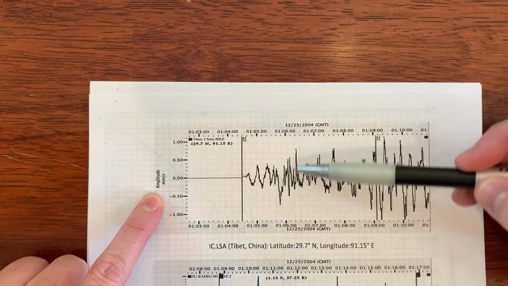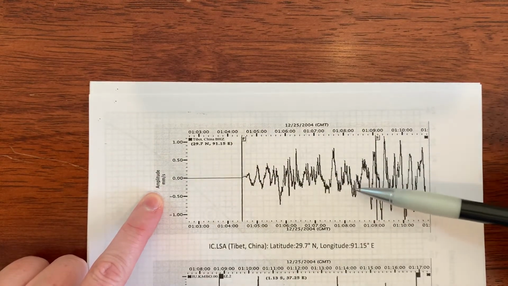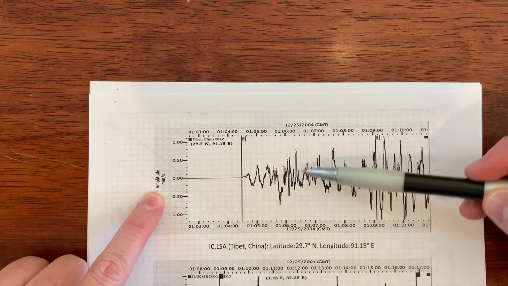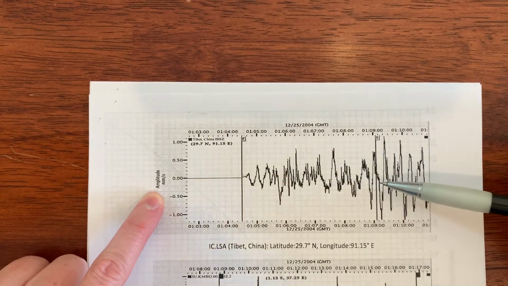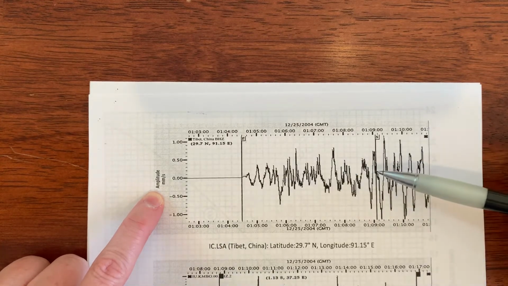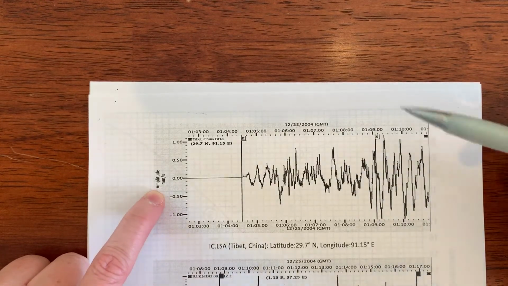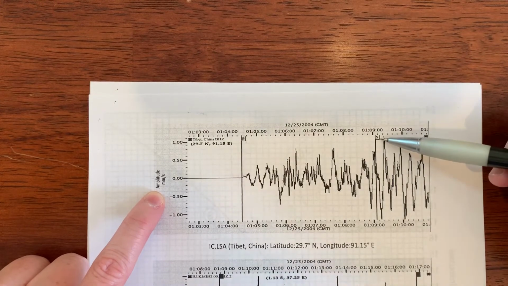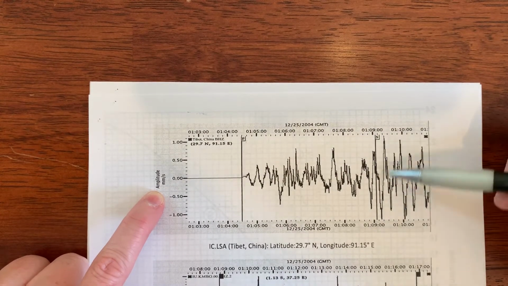As we look along, we see more. So when an earthquake happens, there are multiple waves hitting at the same time. Now these can be aftershocks, these can be additional P waves, but there is a second wave that hits, and I put a little line on here to mark it for you.